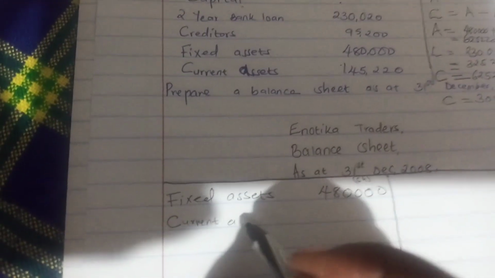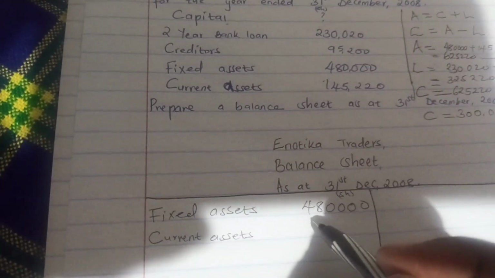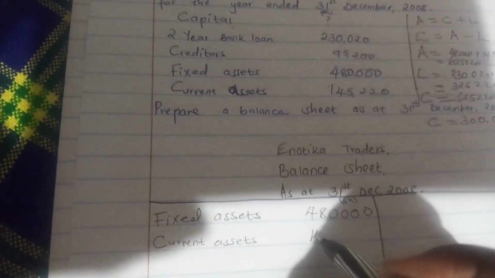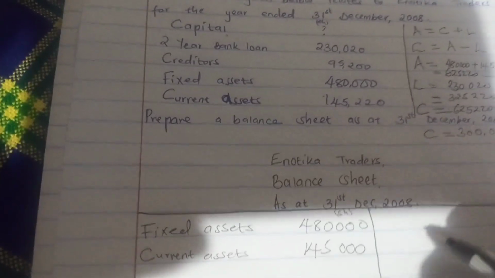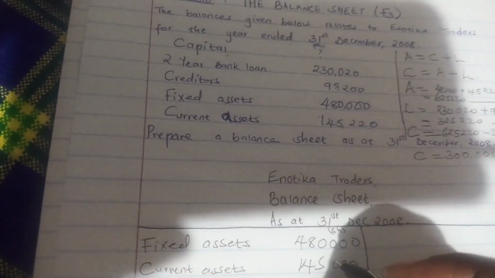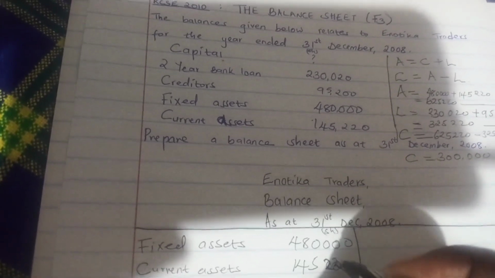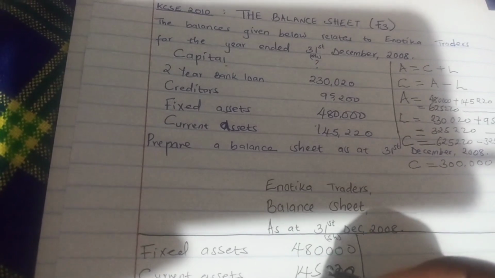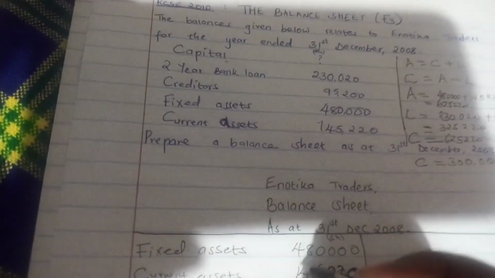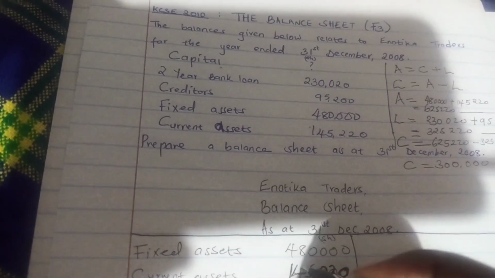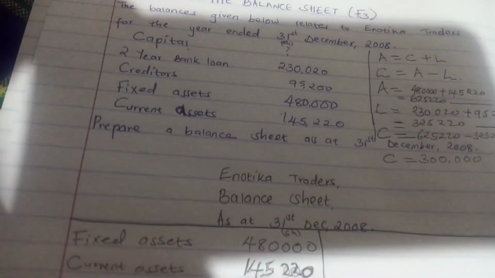Current assets, which amount to 145,220.